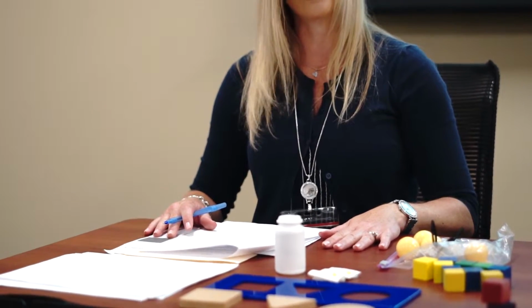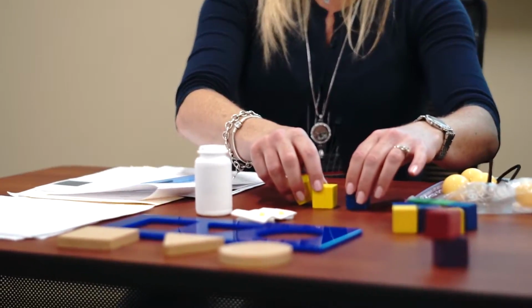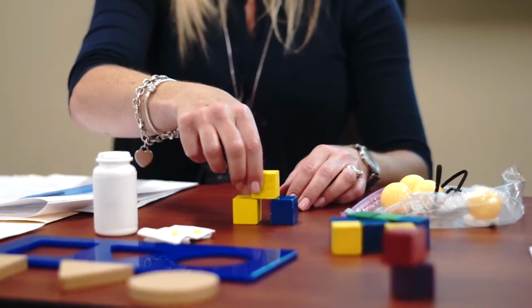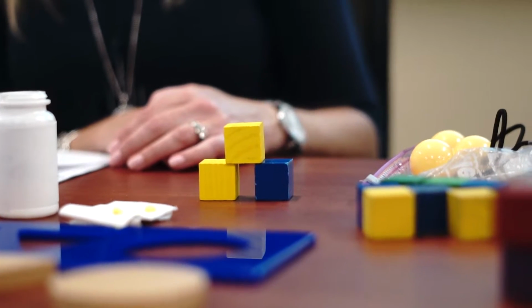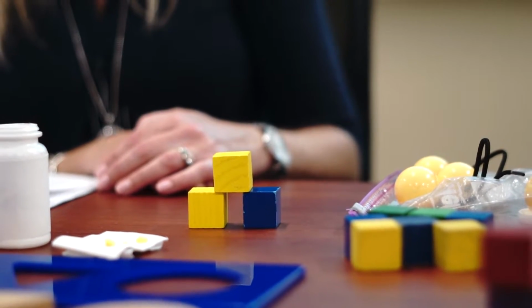And then the last items to talk about, two more. On the cube structure after demonstration, you'll see that in your manual, and in the manual you'll see something that looks like this. So you're going to build your tower, and you want to see if the child can imitate what you've just done. Some ways you could do that is you could say, I'm going to build a house.